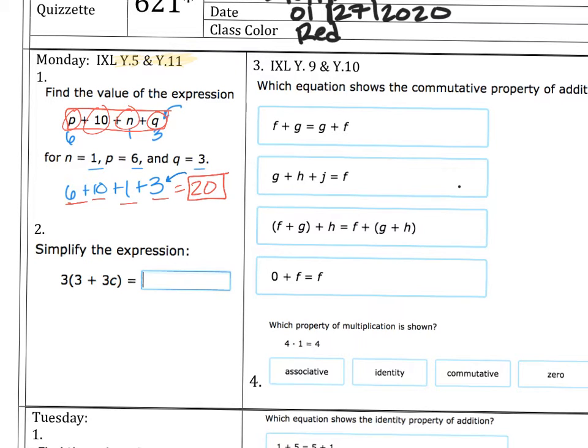Number 2, you're going to be using the distributive property. So go ahead and write distributive property here. And when we use the distributive property, if there's a term outside of a parentheses, we can distribute that term by way of multiplication. Please always draw arrows when you're using the distributive property. The arrows represent the multiplication and the distribution of that 3 by way of multiplication.